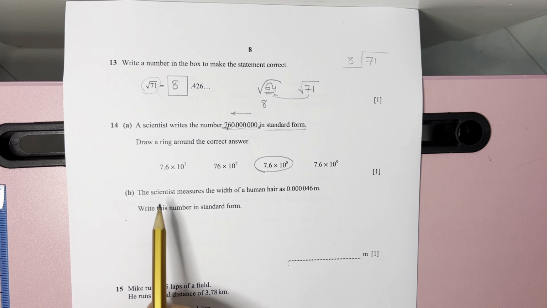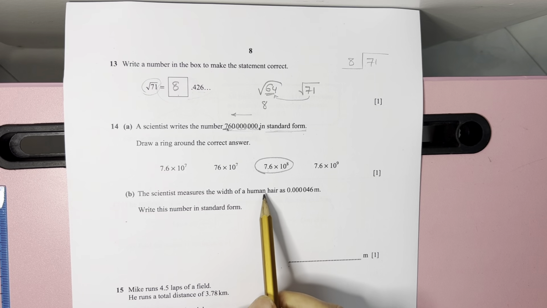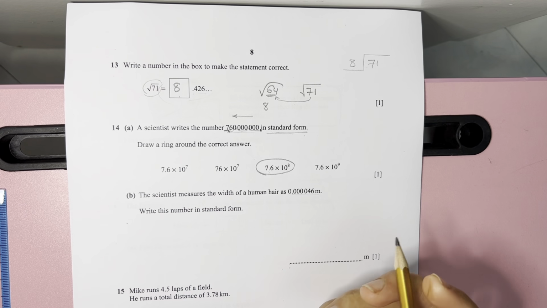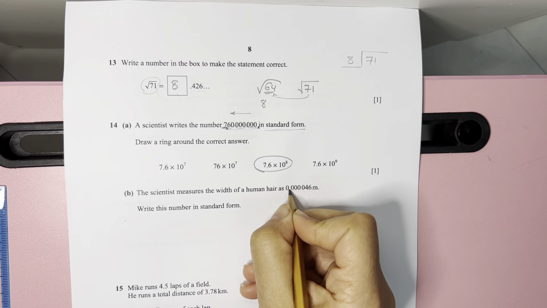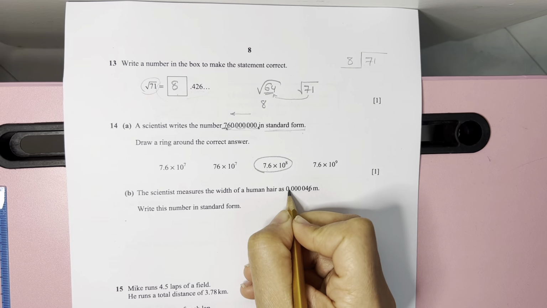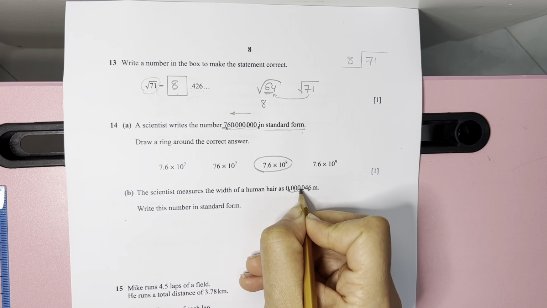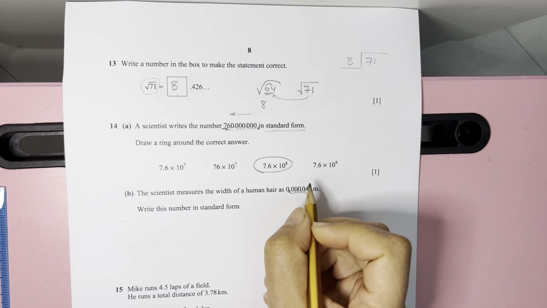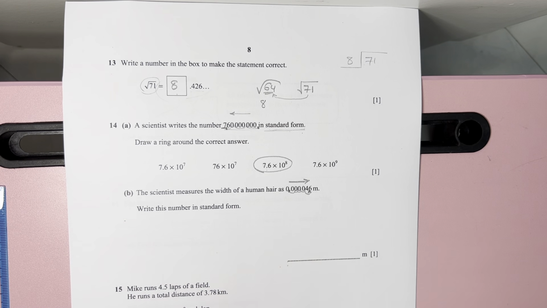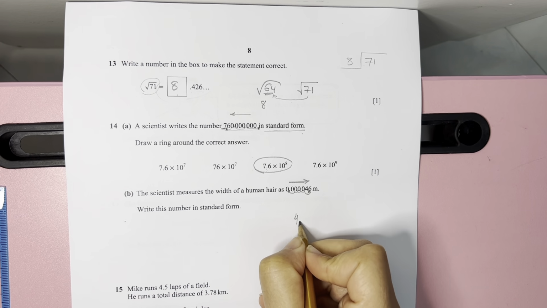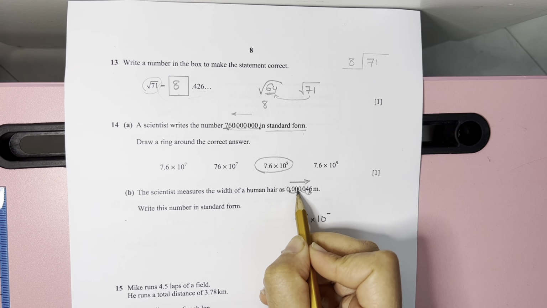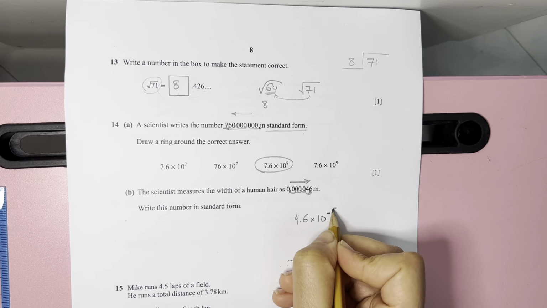Okay. Here the scientists measure the width of a human hair as this number. So what I'm going to do here, I'm going to change this point from here to here. How many digits? 1, 2, 3, 4, 5 digits. But I changed it to the right, so the power should be negative. So it will be 4.6 multiply 10 power negative. We said 1, 2, 3, 4, 5. Negative 5.